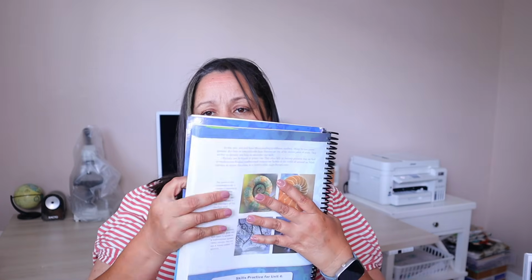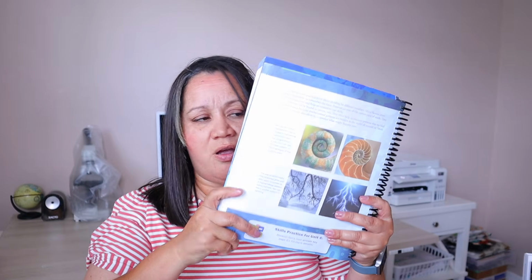This is the level 4. We're pretty ahead on this one since we're not using it constantly. So we are on unit 4, almost about to reach chapter 8, and this is where we are at so far, all right?